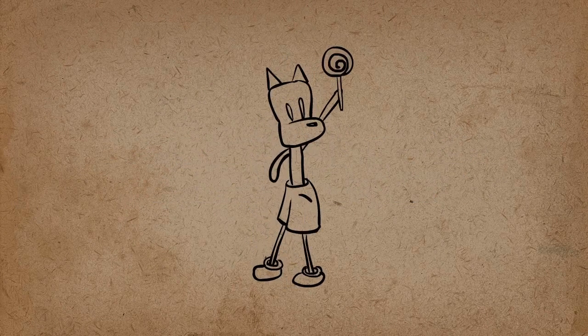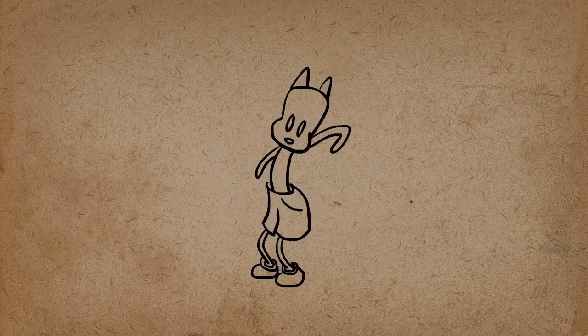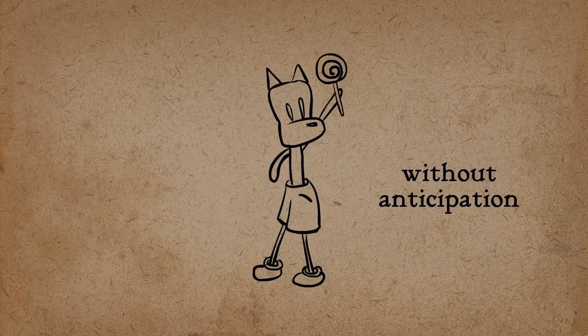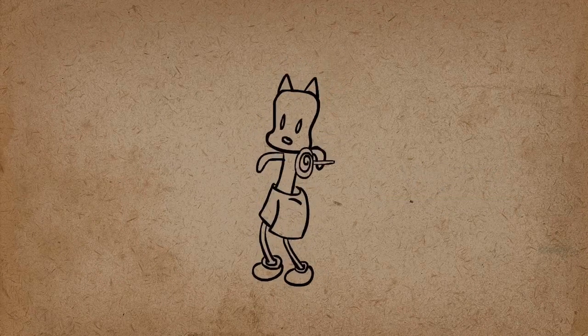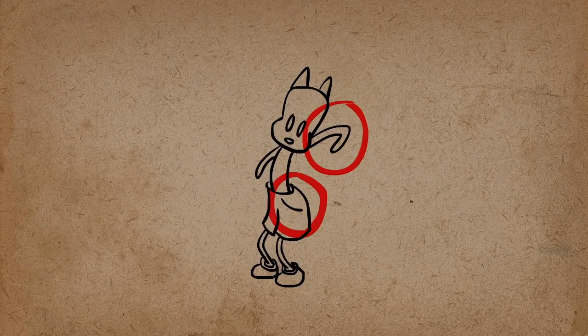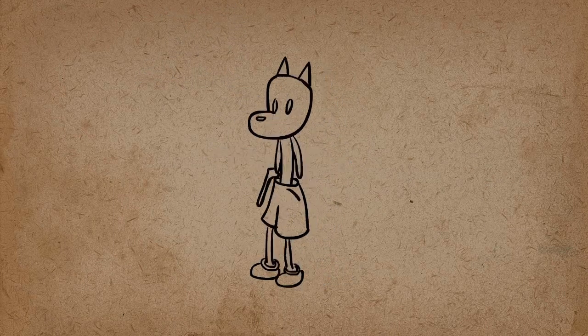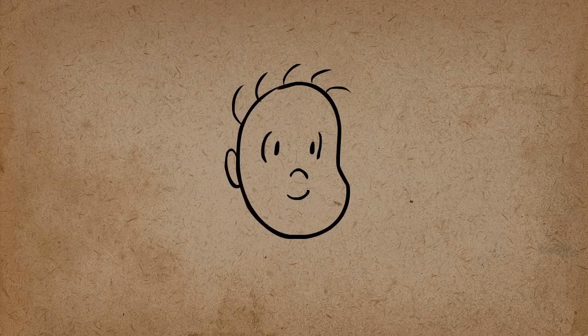If a character is about to take something out of their pocket, they make their hand very visible and up in the air before going into the pocket. Otherwise, the audience might miss it and wonder how they got that object in the first place. The most important thing is that the viewer notices the hand and the pocket, so the character cannot be performing any competing actions.